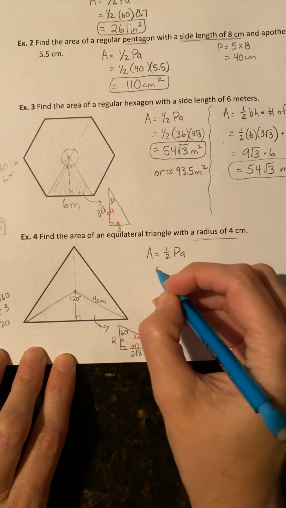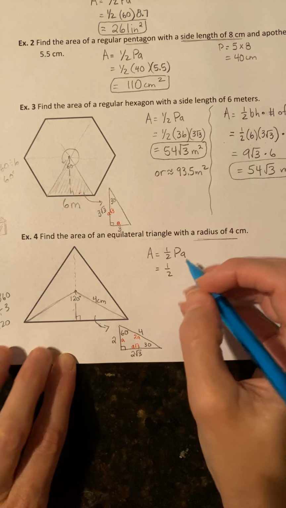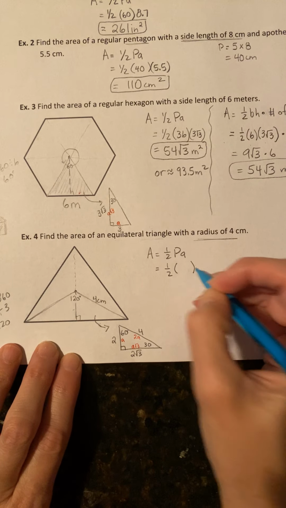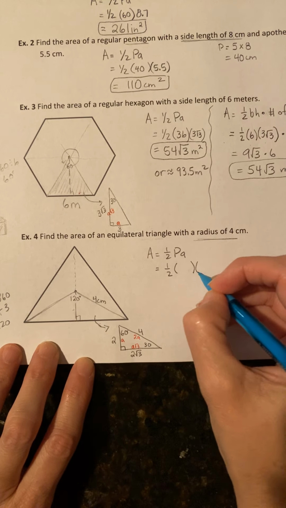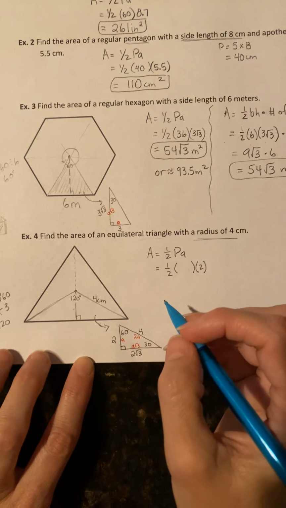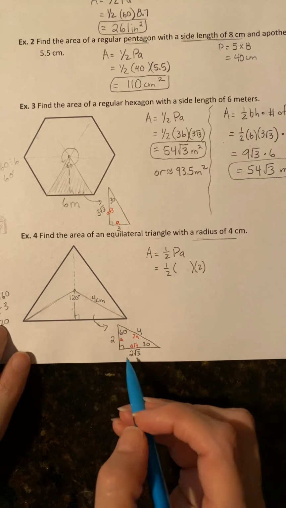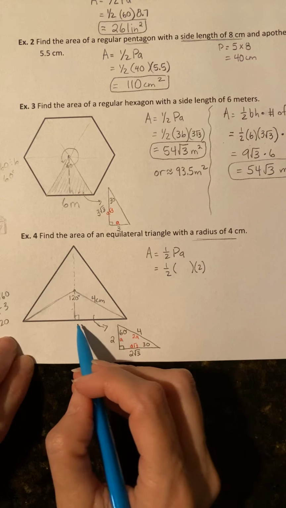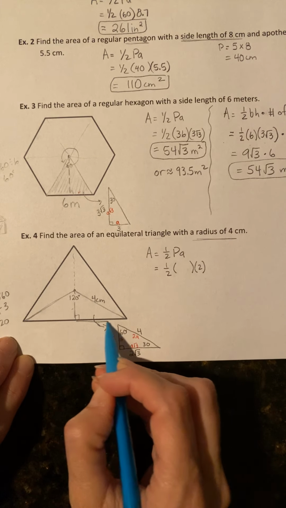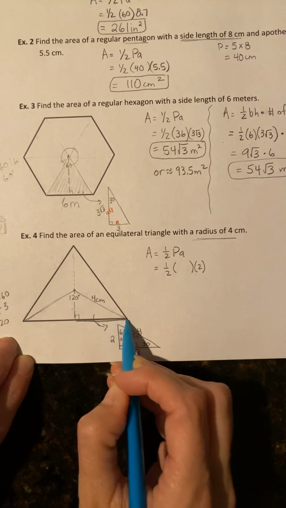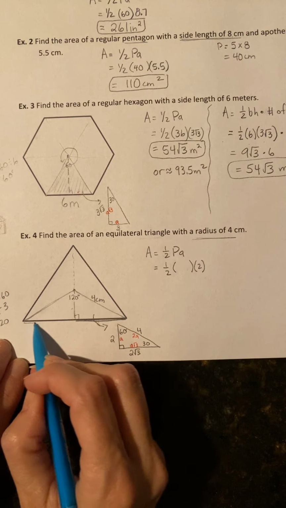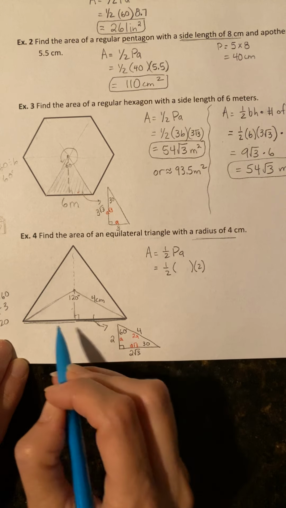All right, on to my formula. So I don't have perimeter yet, but I have apothem. The apothem is 2. All right, let's talk perimeter. So this 2 radical 3 right here is this distance. So the whole side is double that.